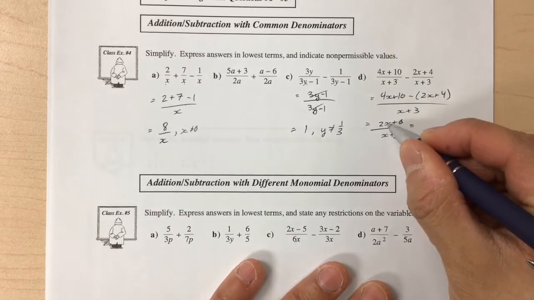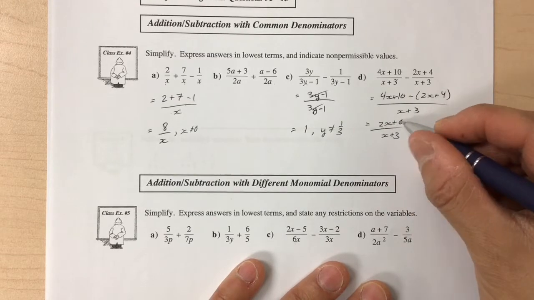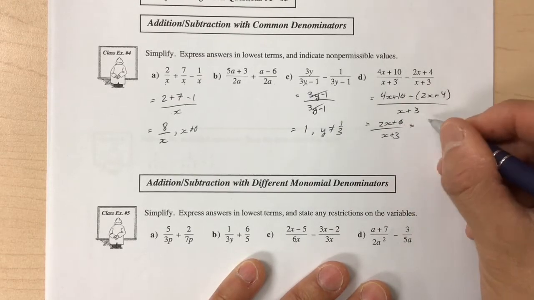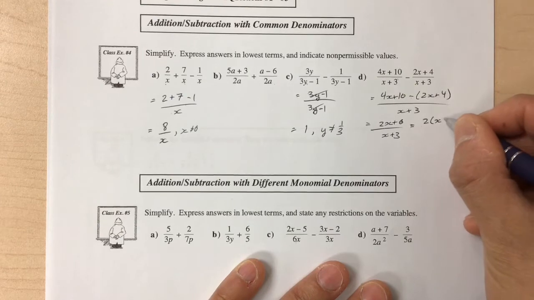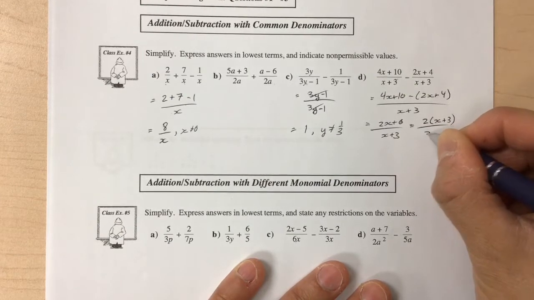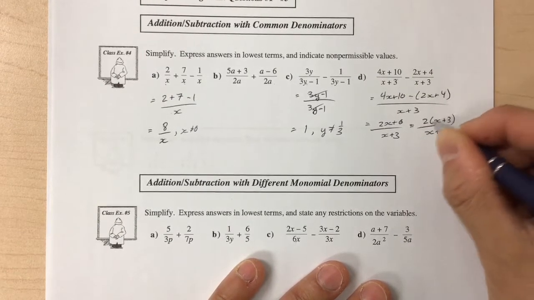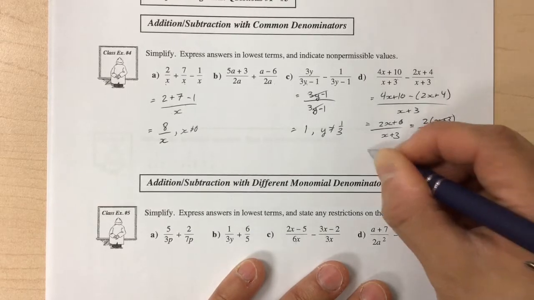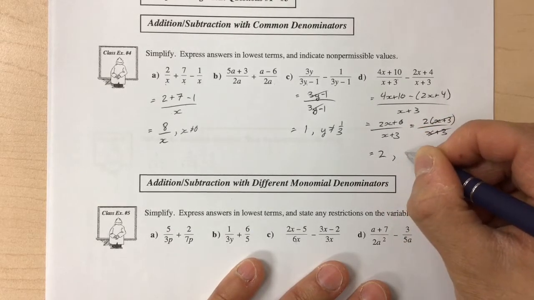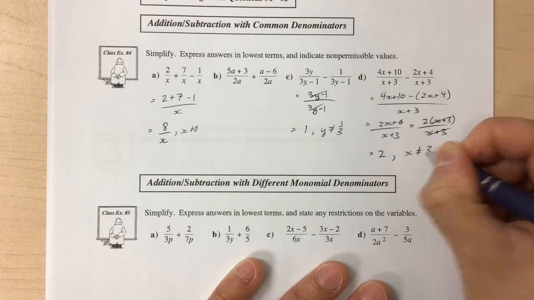Now we can simplify this by factoring the 2 out of the 2x and the 6. So we're going to have 2 times x plus 3 over x plus 3. And those will cancel out, and we're just left with 2, but x can't equal 3.